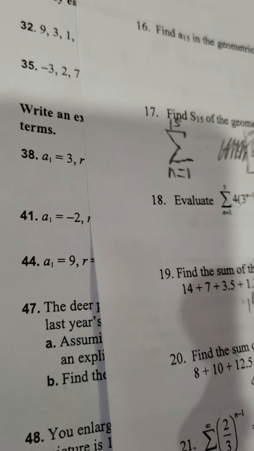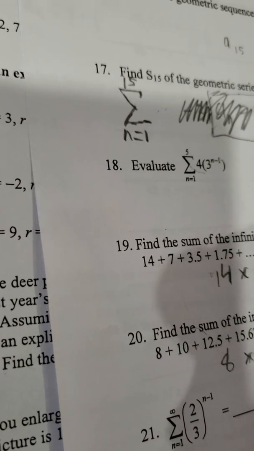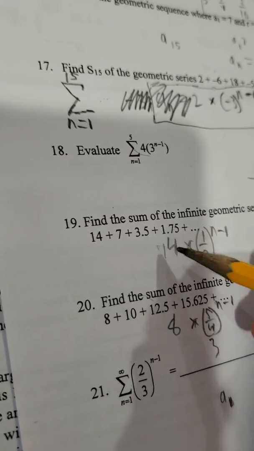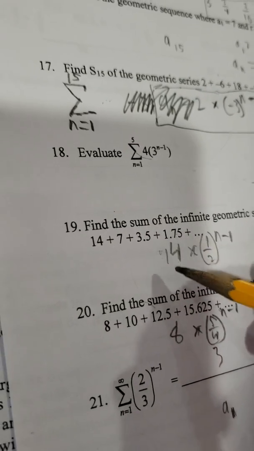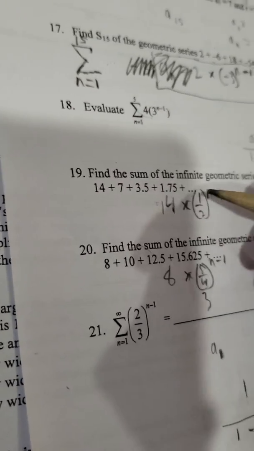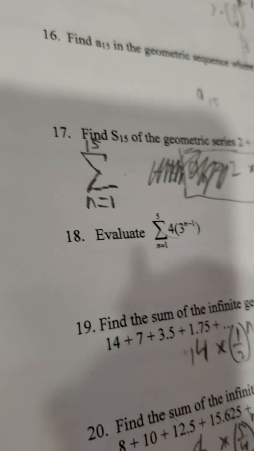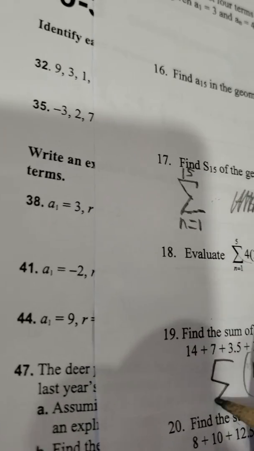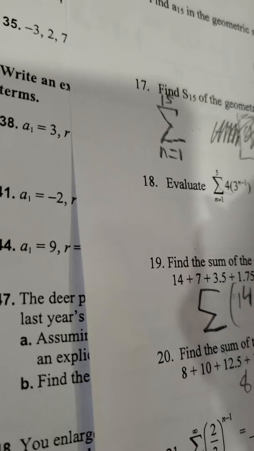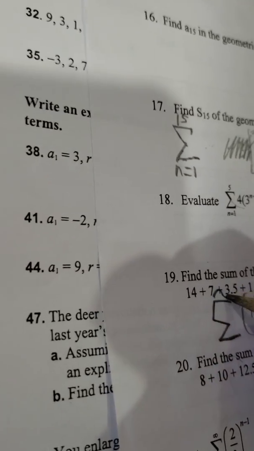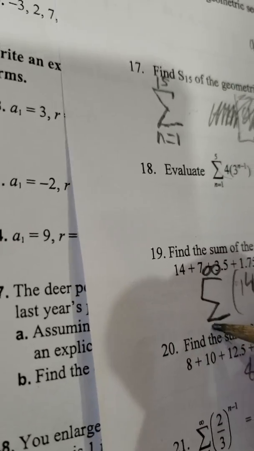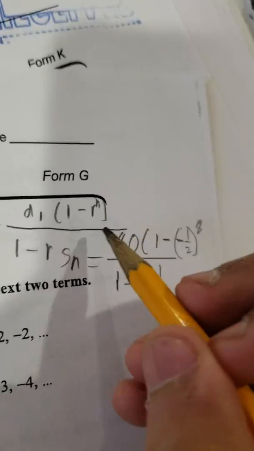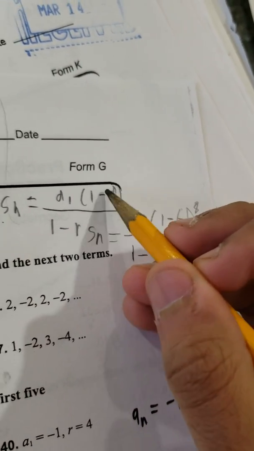14 times 1/2 to the power of n minus 1. That's the equation. Common ratio is 1/2, and then the starting number is 14. You get this equation. Use summation notation, and then you got it. This is going to be infinity, and then this is going to be n equals 1.